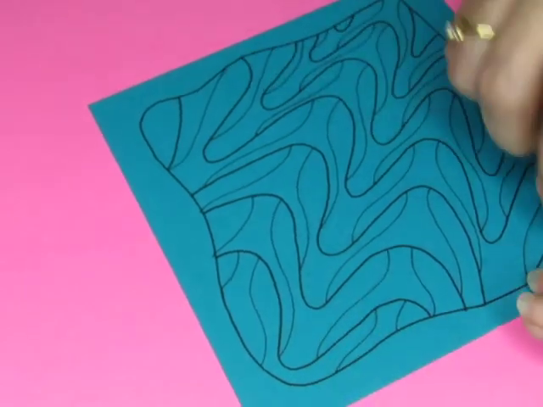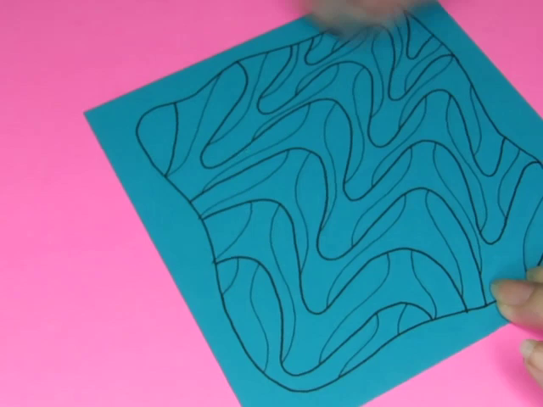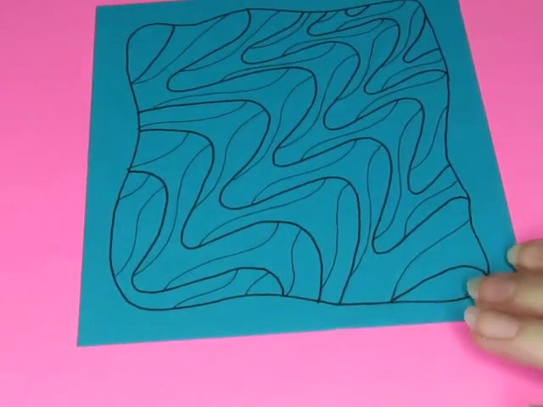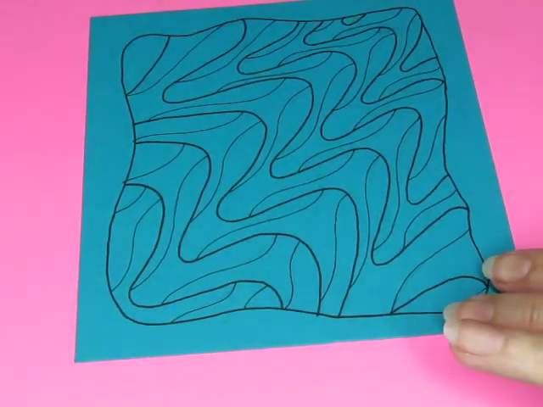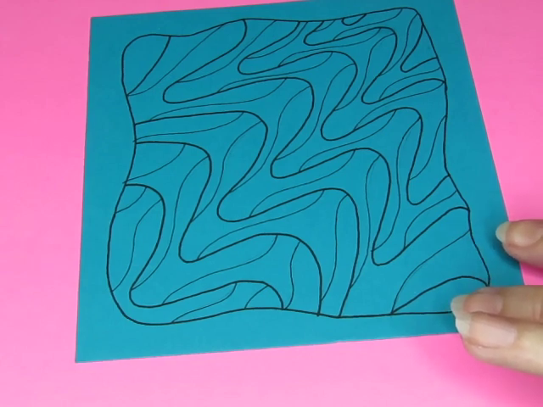And now I'd like to put a little color on here, but I want to be a little more subtle than these other ones that they did. I like this gray one.